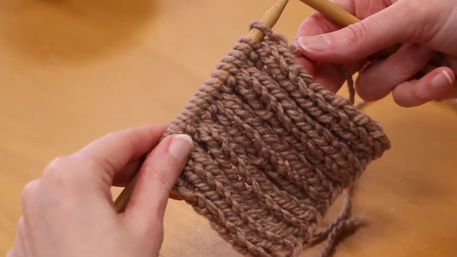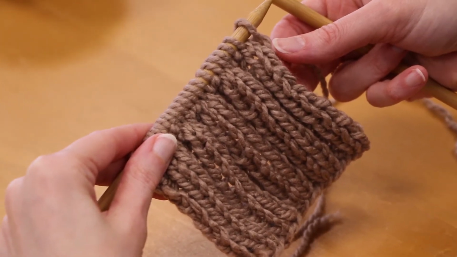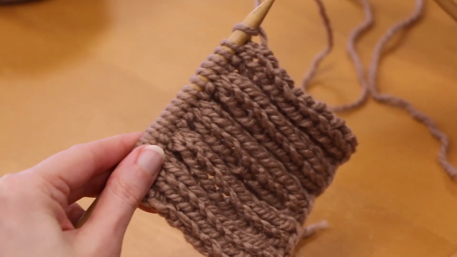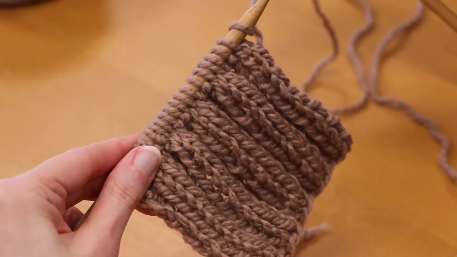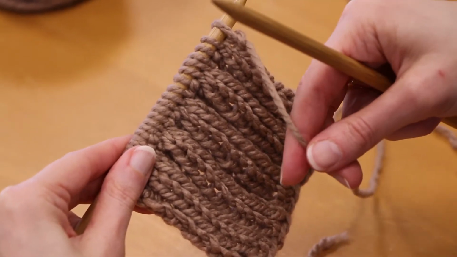This next point is extremely important to learn and remember. The working yarn is always in the back of the stitches when making the knit stitch, and always in the front when making the purl stitch.